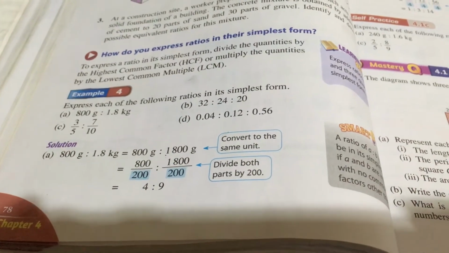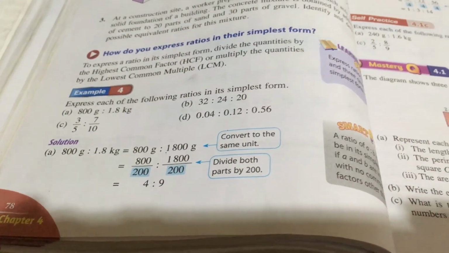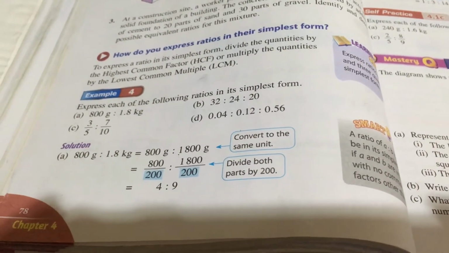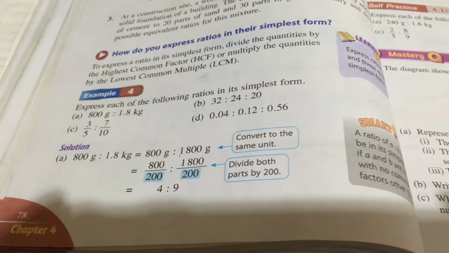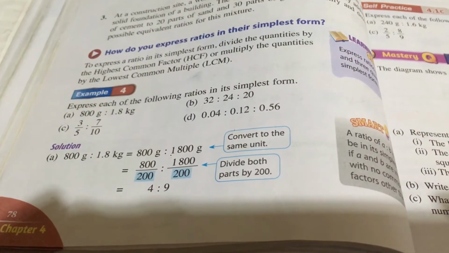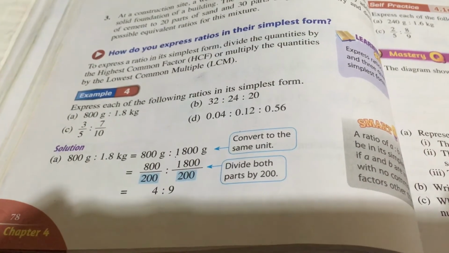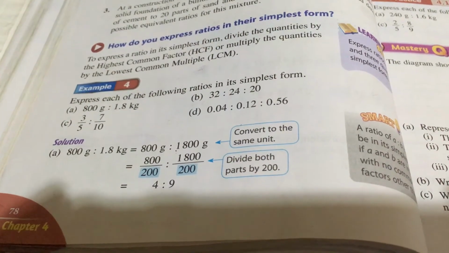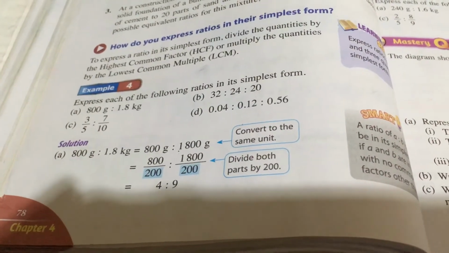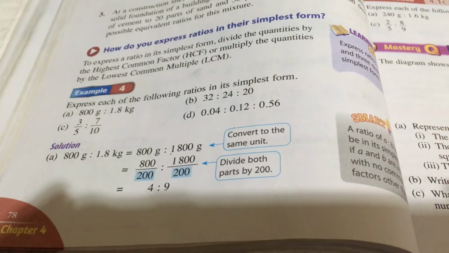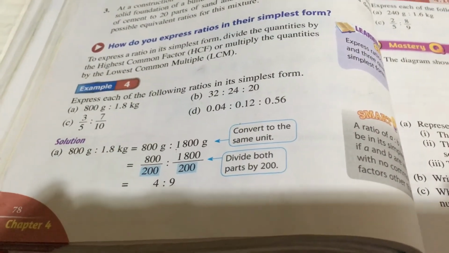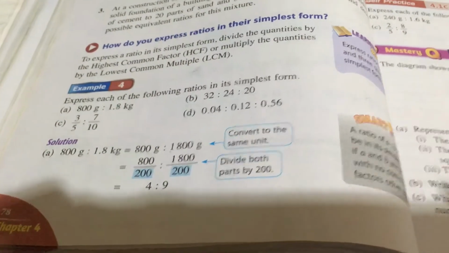Okay, so far we have covered two sections in this chapter. You have learned about ratios, and you have learned about equivalent ratios. The next one is how do you express ratios in their simplest form? As I have told you earlier, your ratio must be in the simplest form. If you look at page 78, to express a ratio in its simplest form, divide the quantities by the HCF or multiply the quantities by the lowest form.